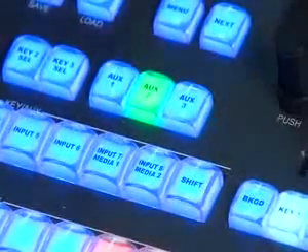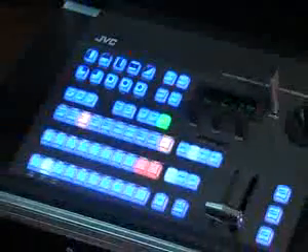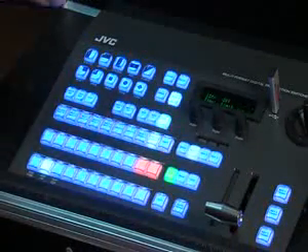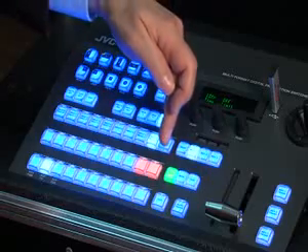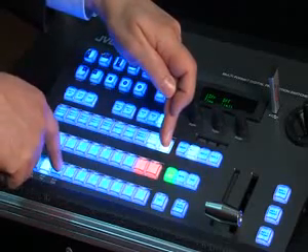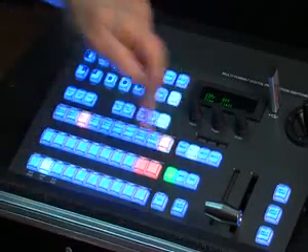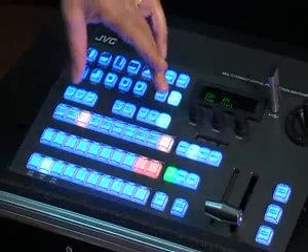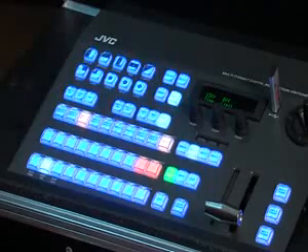Source 2 can be assigned a different input signal, and auxiliary output number 3 can be assigned a clean feed signal by holding down the Shift button on the upper bus and pressing clean feed on the preset bus. Lighting up in pink indicates that a clean feed signal has been selected.